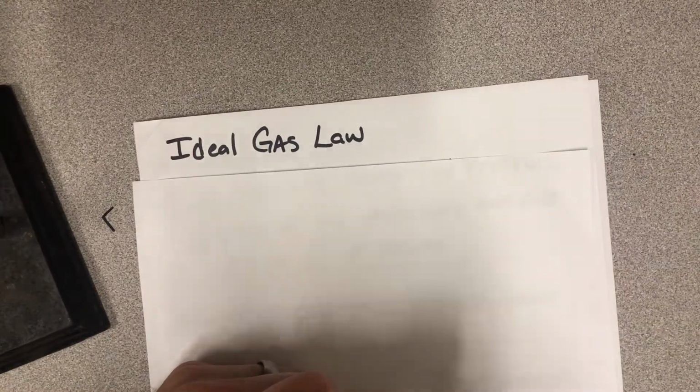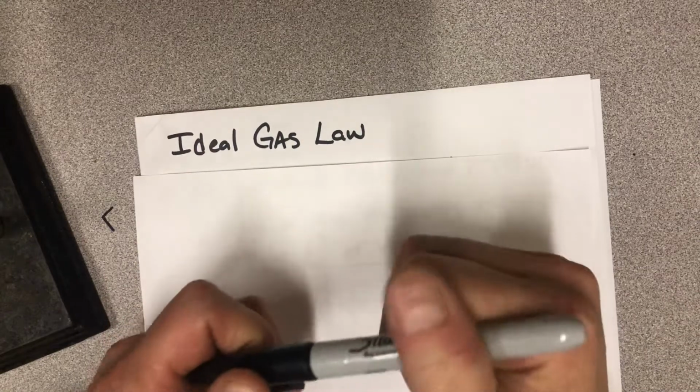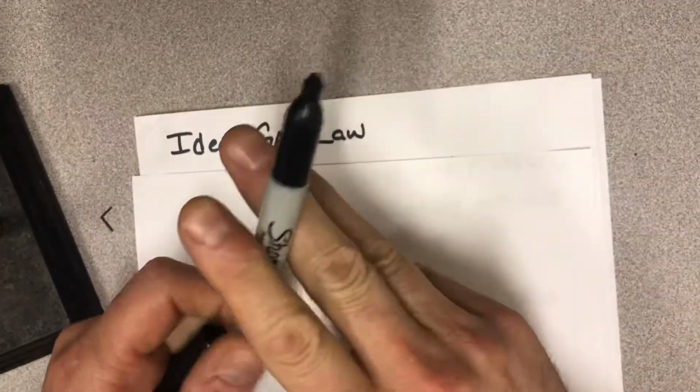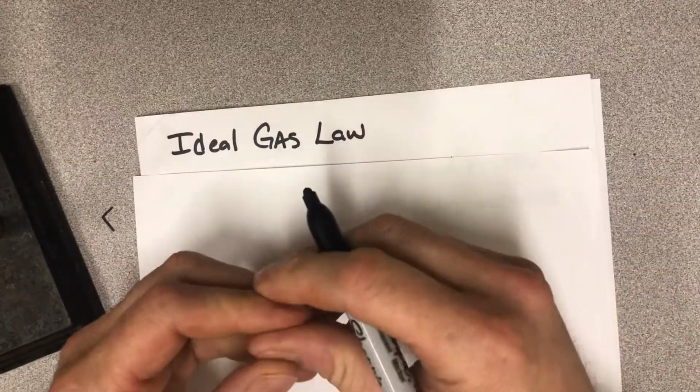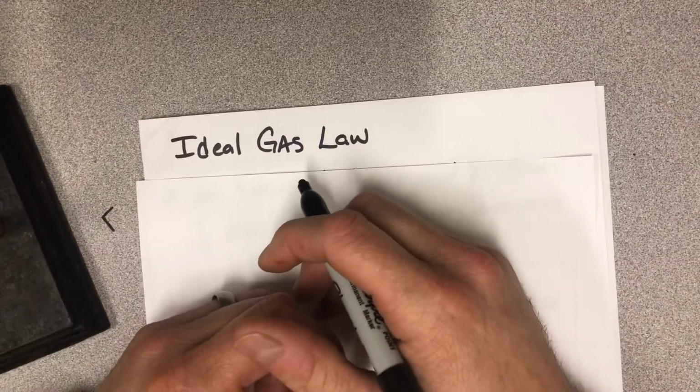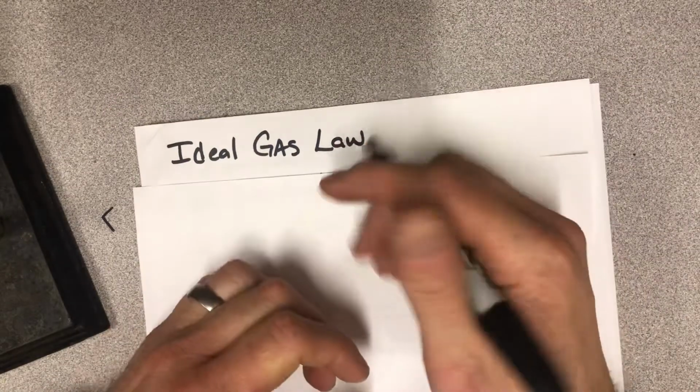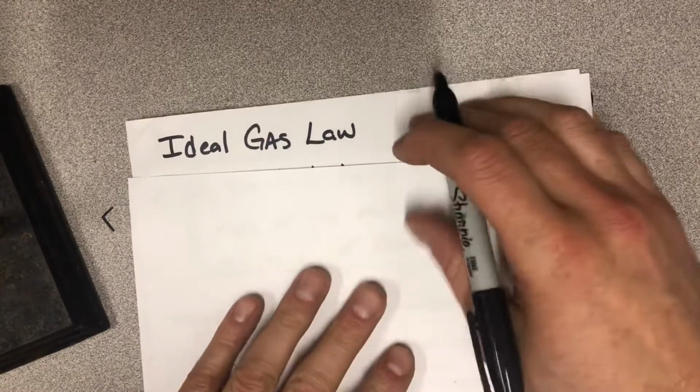And a lot of people mistake the volume of a gas for the amount of gas, but that's not true. You can have a huge volume and almost no gas there, or you can have a really tiny volume and have a lot of gas there. So don't mistake volume for actual amount.